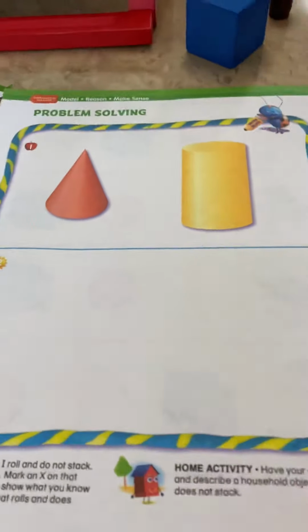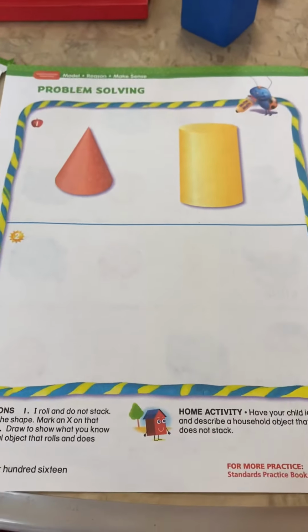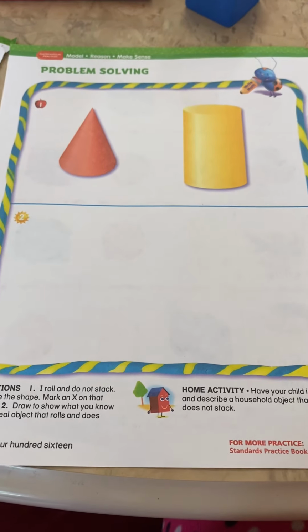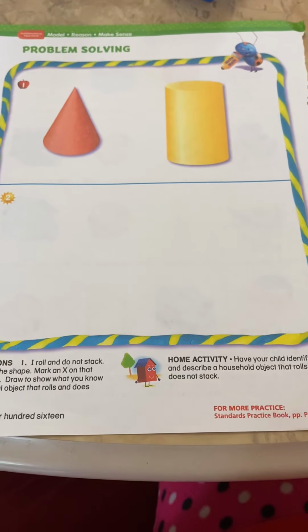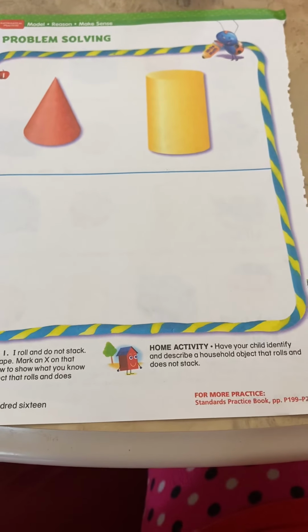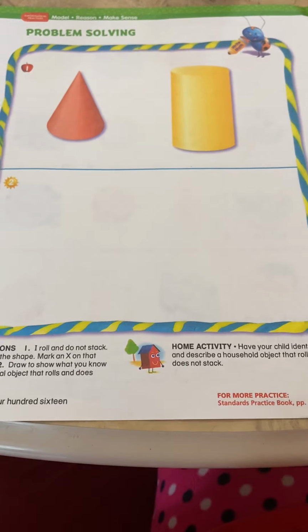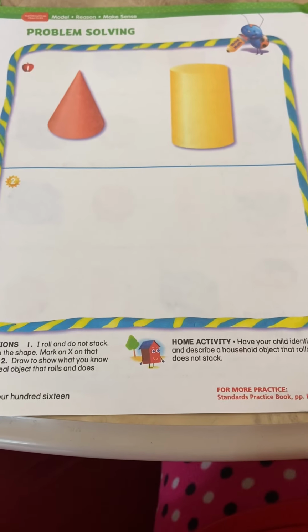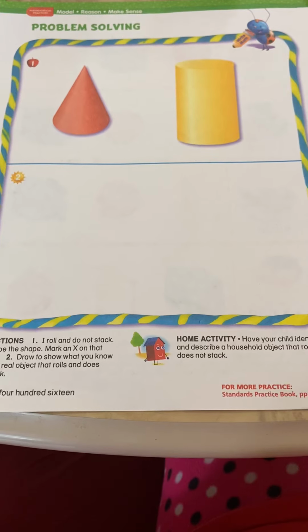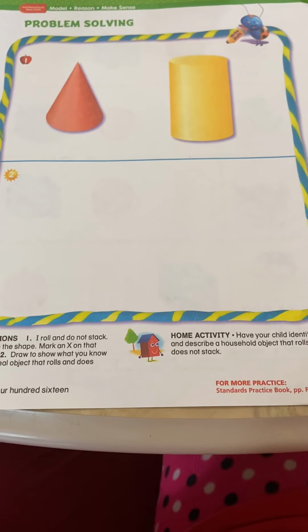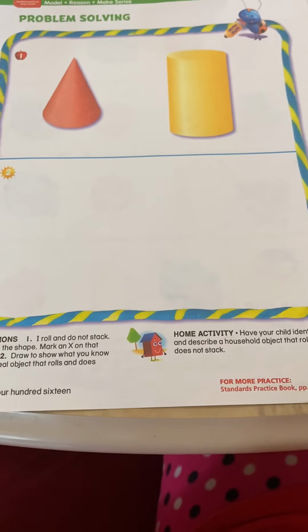And to the back. Number 1 says, I roll and do not stack. Describe the shape. Mark an X on that shape. And number 2, draw to show what you know about a real object that rolls and does not stack.